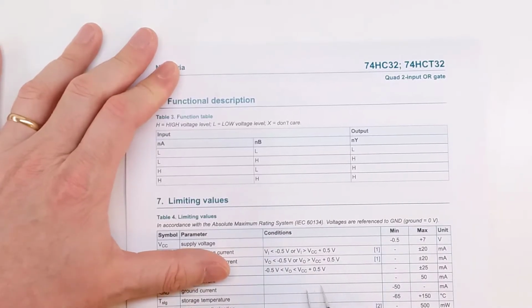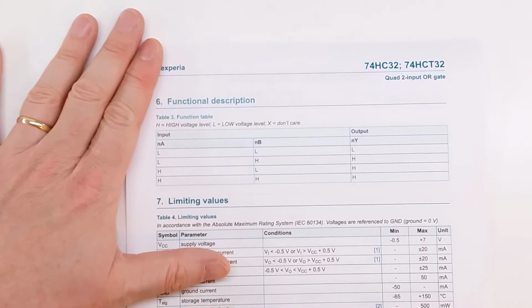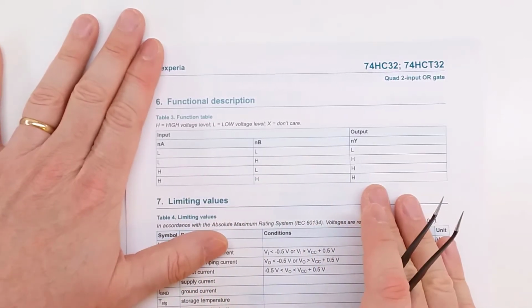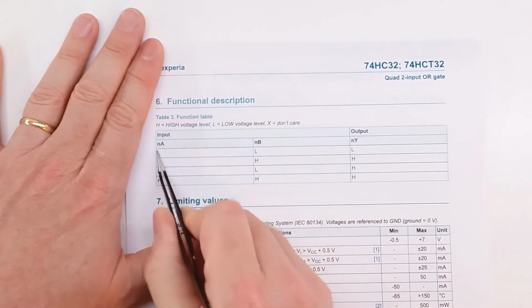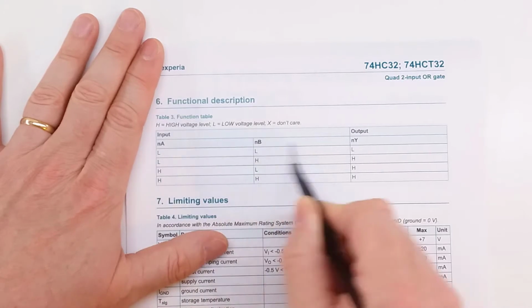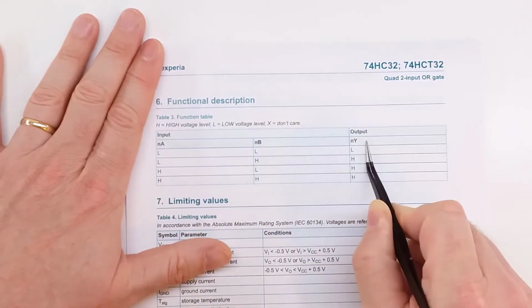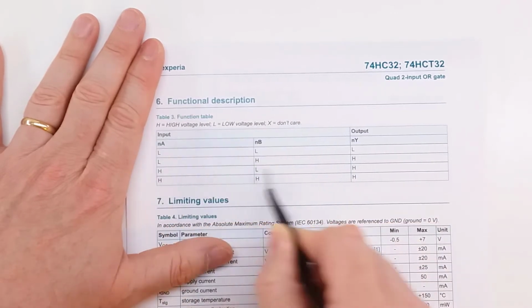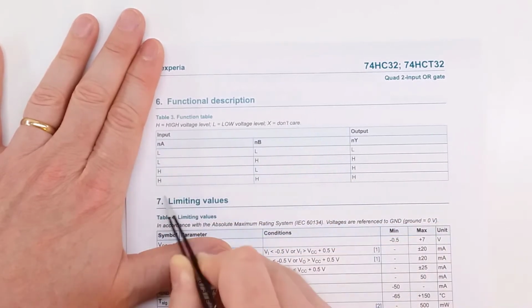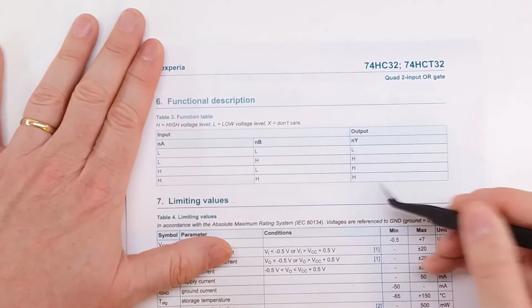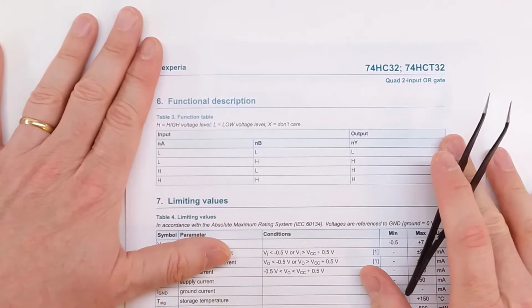And the most important piece of information is going to be the truth table or the function table based on how the output is going to be. So this is laid out, so it's got nA, so this is going to be 1A, 2A, and so on, and then B, and then this is the output Y. So you can see low, low, low, low, high, high, high, low, high, high, high, high. So if either of the two inputs is high, then the output will be high. That's the simple way of saying it.